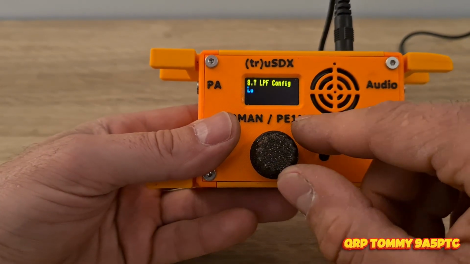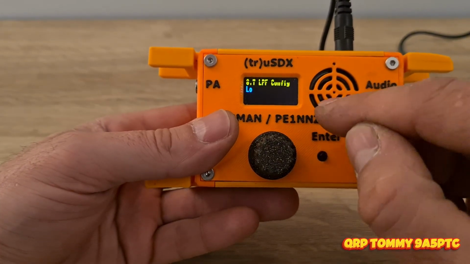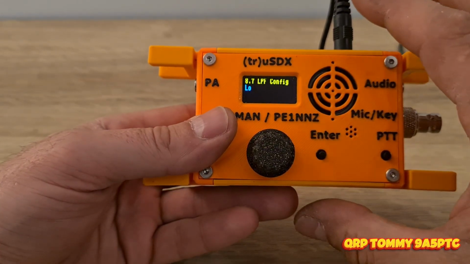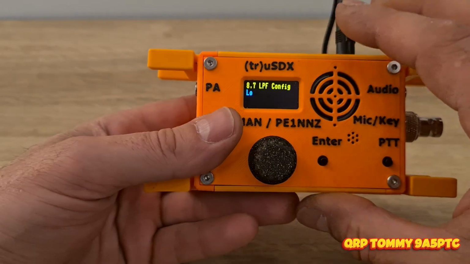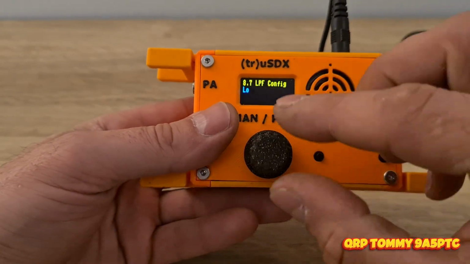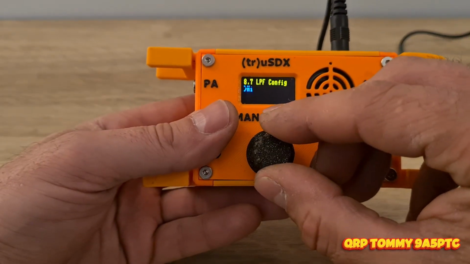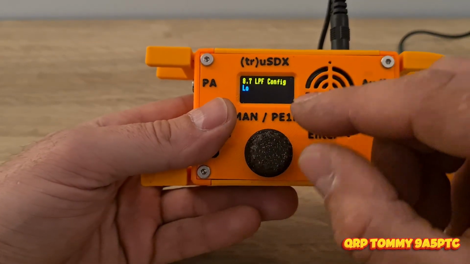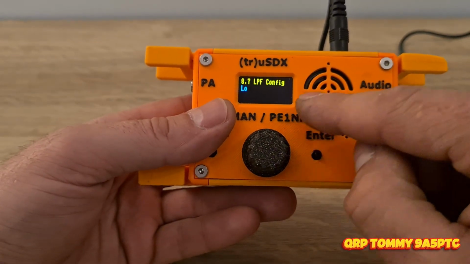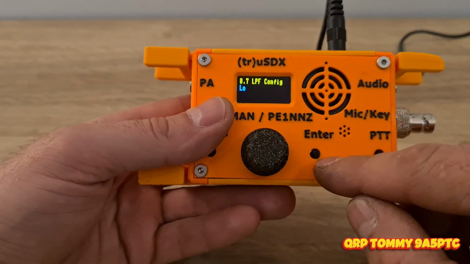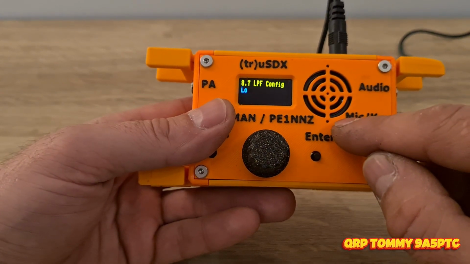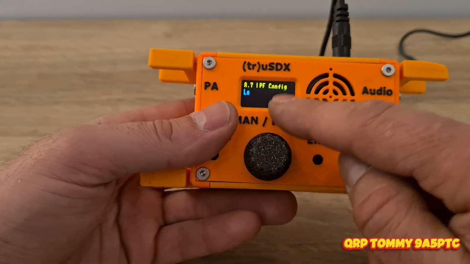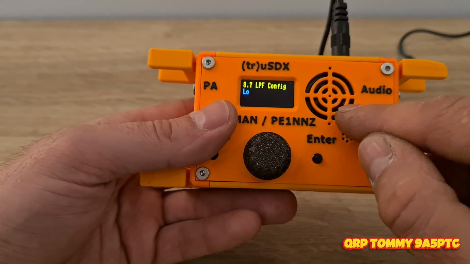LPF configuration: like I said a couple of steps back, these radios come in 3 configurations: low, high, and classic. Depending on which bands you selected to get supplied, you have to have this selection exactly on those bands.